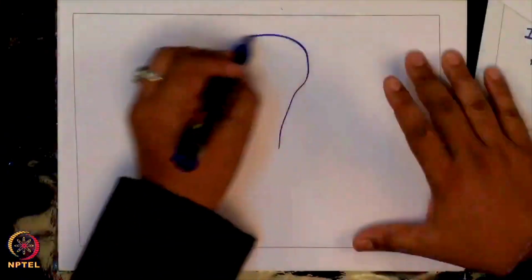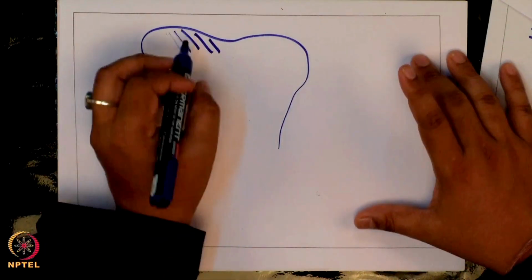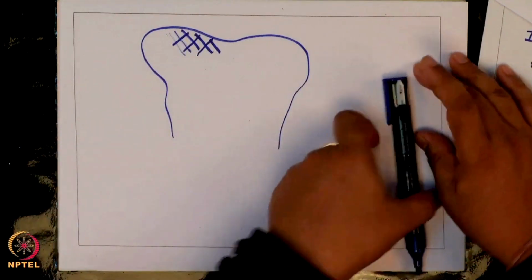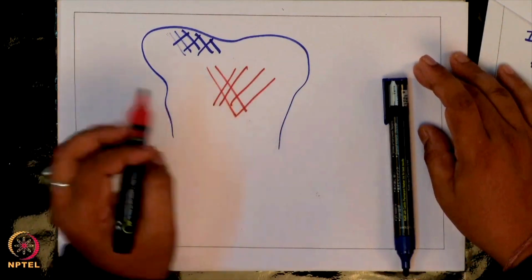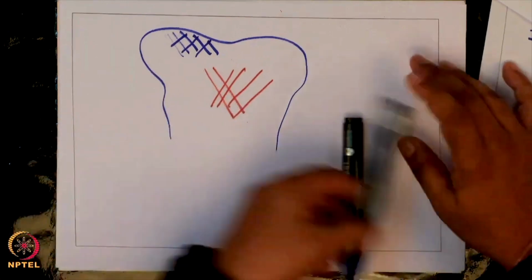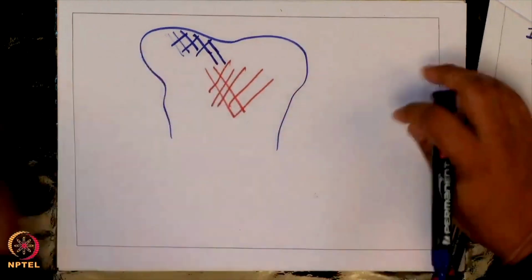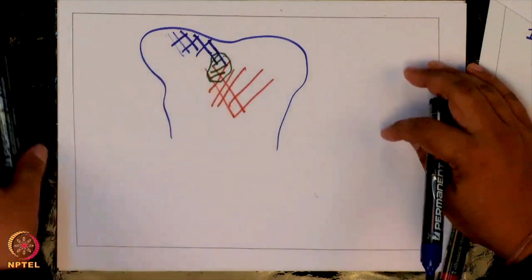So, to summarize, based on these observations we can summarize the data as if this was a cell membrane. You have two networks of actin filaments. One is here, the other network is here. There is some overlap, and at these positions of overlap you have the formation of focal adhesions.